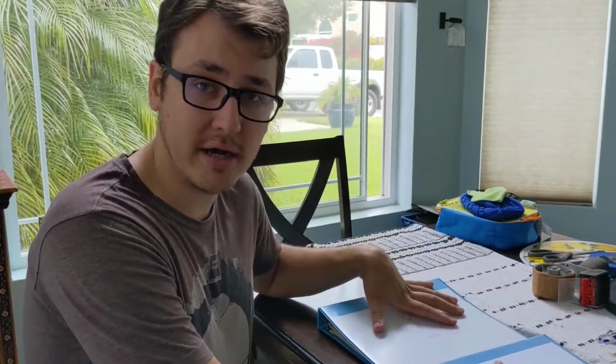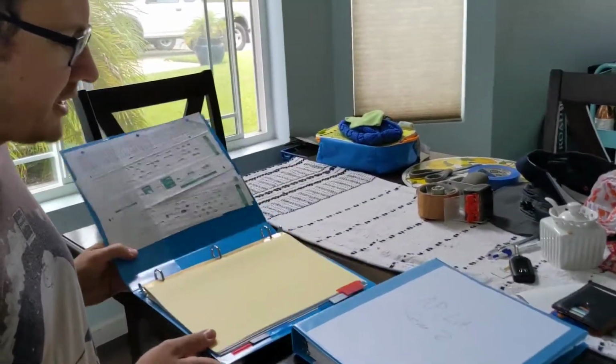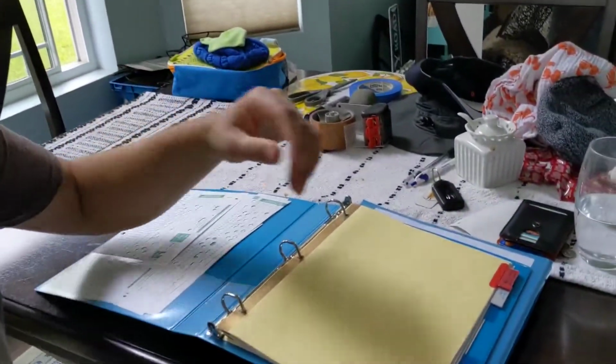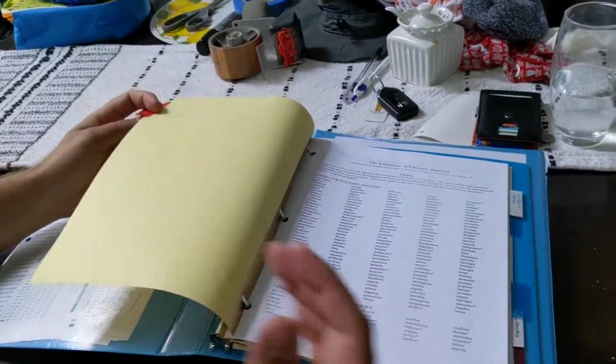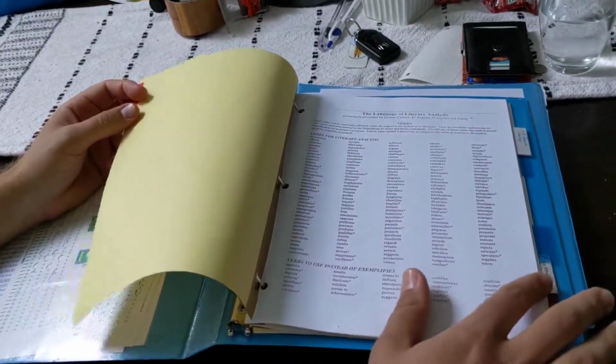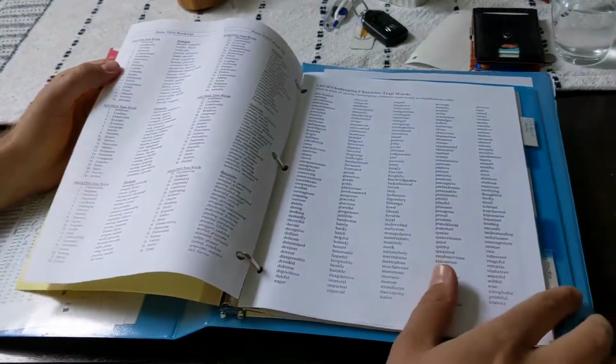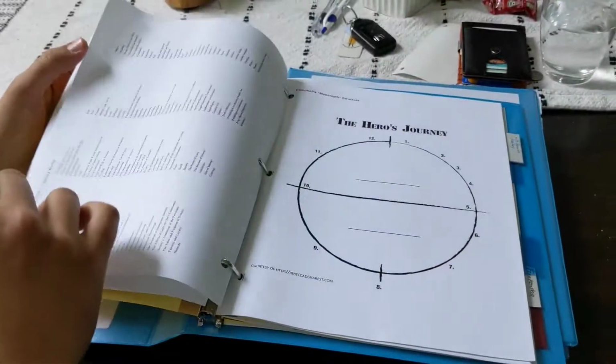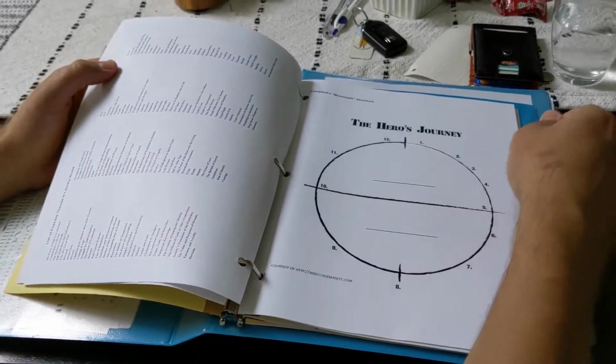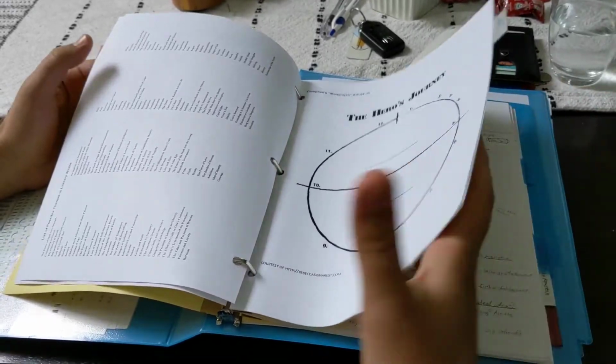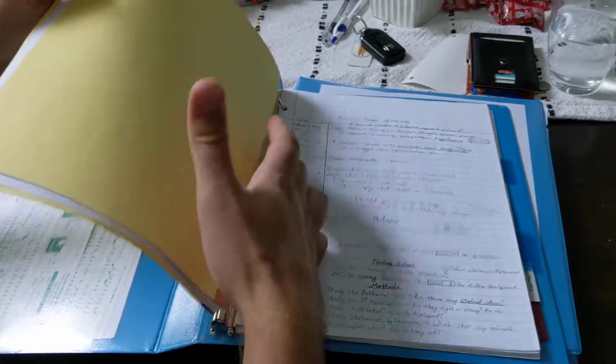So here's mine. I have two, one for semester 1, one for semester 2. And COVID kind of screwed everything up. But let me show you a little bit about how you want to organize it. Right off the beginning, you really want to have word lists and any graphic organizers and any things that we're going to use on a very frequent level. And very early on in the notebook, you also want to have all of your literary device notes.